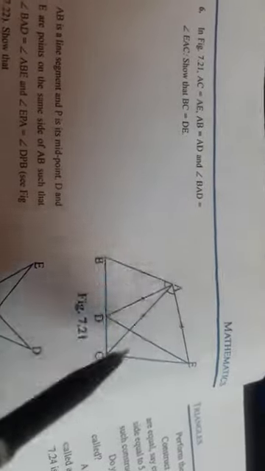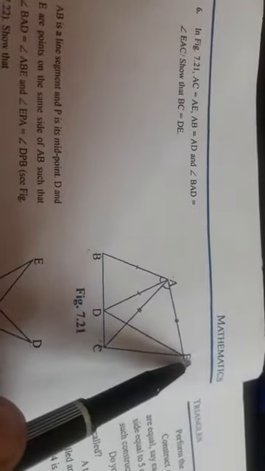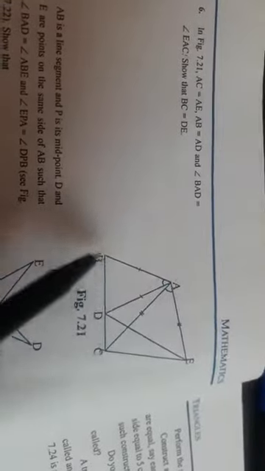Now look at this. Question number 6. Again, congruence. We have to prove that, in figure 7.21, AC is equal to AE, and AB is equal to AD, clearly given. When you see this diagram, you will clearly understand. Angle BAD, this small angle which is shown highlighted here, is equal to angle EAC, which are also equal, they are shown here. And you have to show that BC is equal to DE.